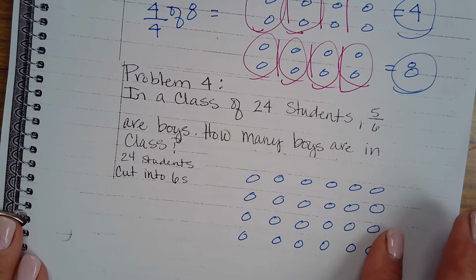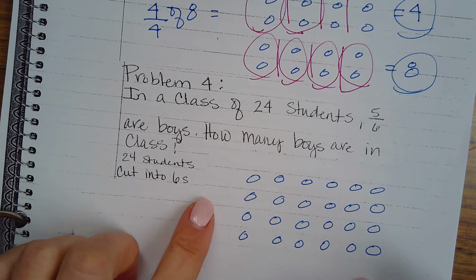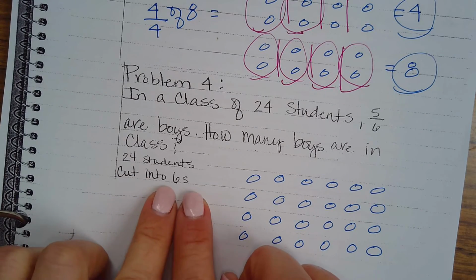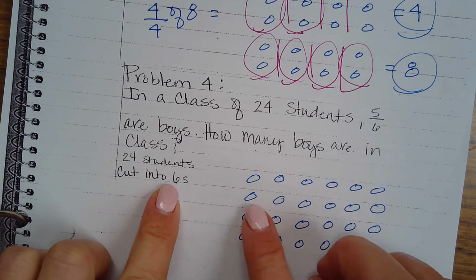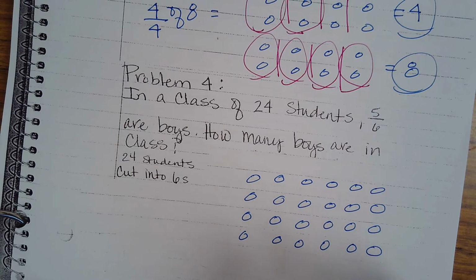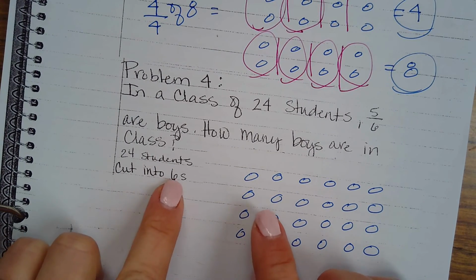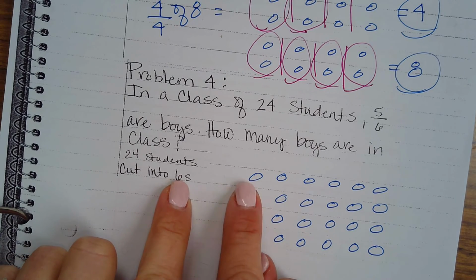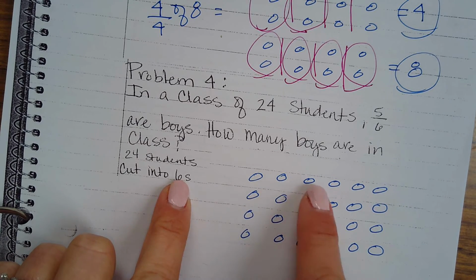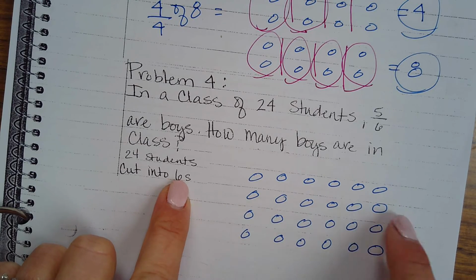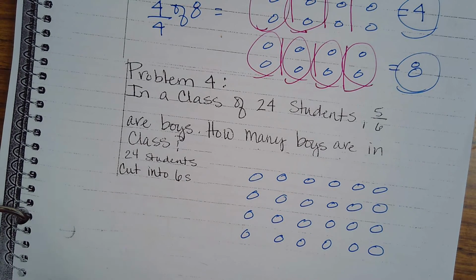Okay, so did you start out by drawing 24 students? Now, I know to cut it into 6, and when I'm lining up my markers, if you will, I know I need to have 6 equal sections. So when I'm counting it out, I want to count out 1, 2, 3, 4, 5, 6, and then keep going because I know I'm going to have to create 6 equal sections. So did you do that? And go back and see if you can find out what 5/6 of 24 is. How many is 5/6 of 24?